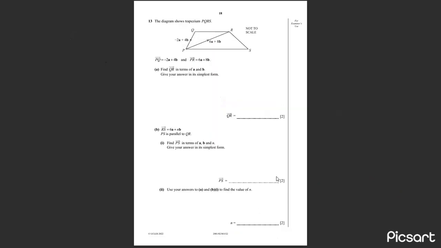Okay, let's see the next one here, vectors. Here we go. He said that in the diagram, PQRS is a trapezium. PQ is negative 2a plus 4b. Remember that this direction is like this. And PR, the direction here is like this, is 6a plus 8b. Find QR.